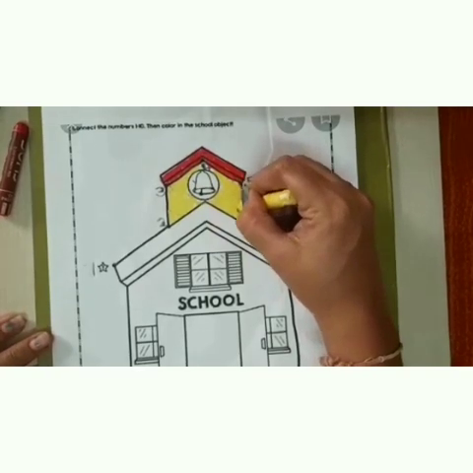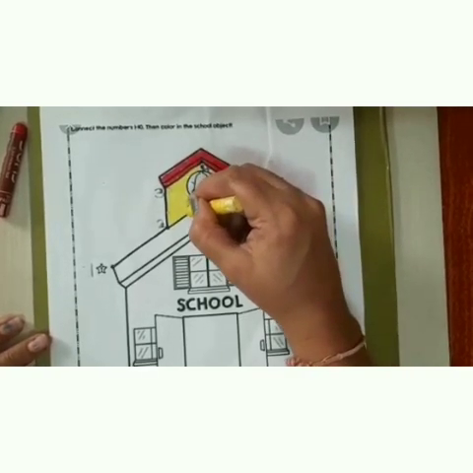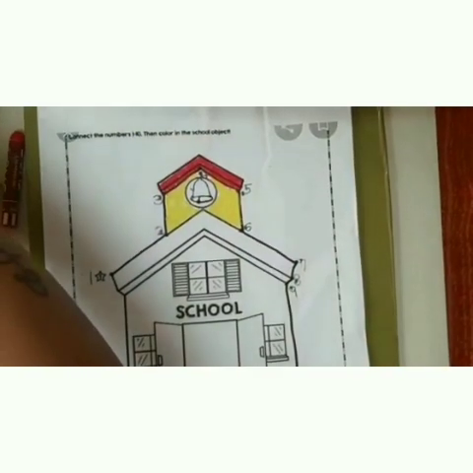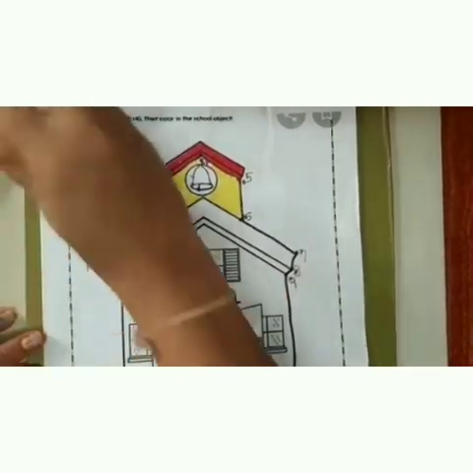You can use red, blue, purple, brown, any color of your choice. Now we are going to use red color again.